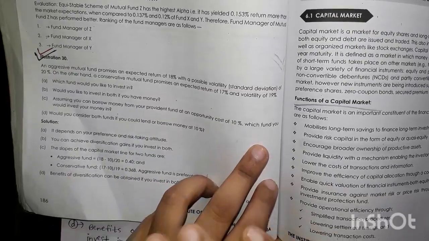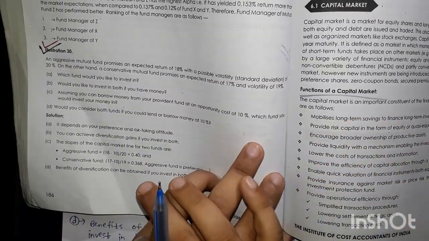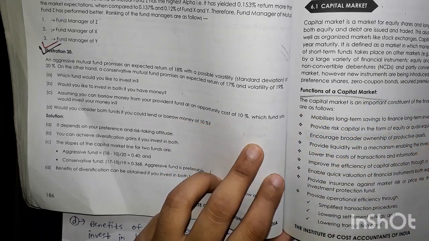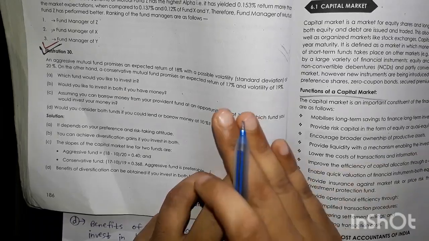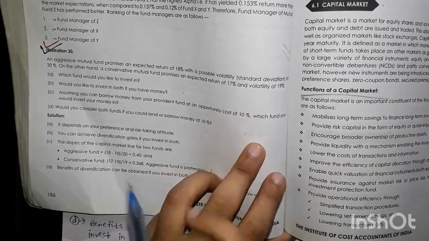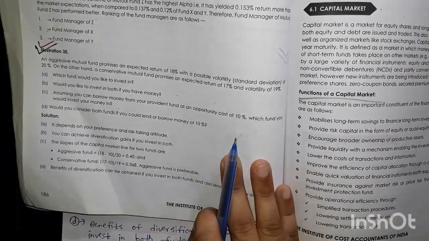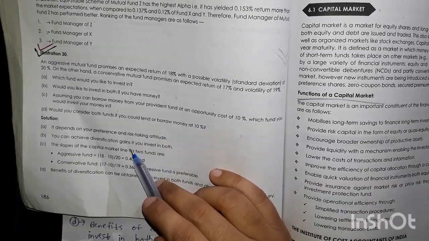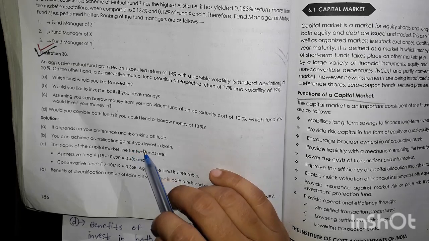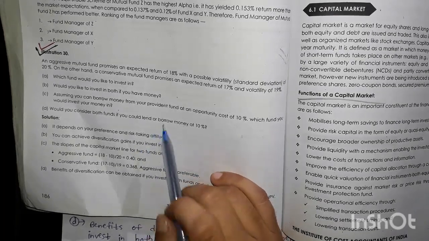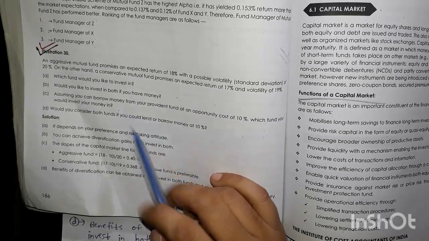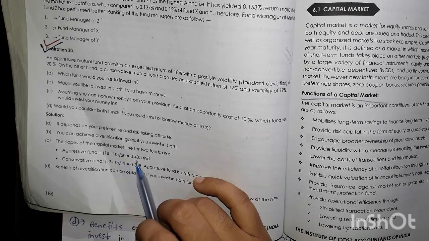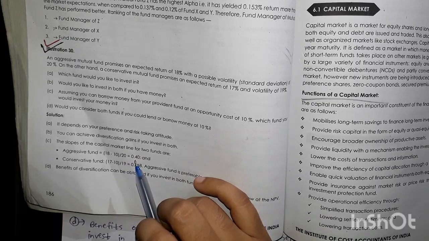Okay, so basically this question is a choice-based question, which mutual fund will be better, which investment will be better, they are asking about that. So first of all, which fund would you like to invest in, this is the question. So we'll check some answers from here only. It depends on your preference and risk taking attitude. Okay, so here they are asking about our investment choice. So obviously the answer will be like this only. Your preference and risk taking attitude will decide where you should invest.